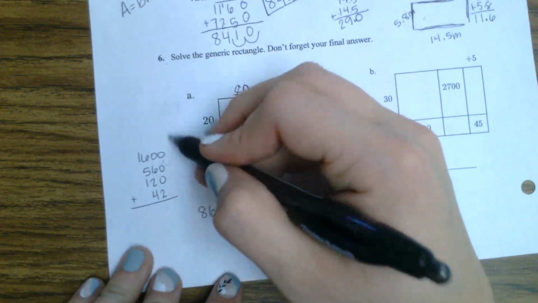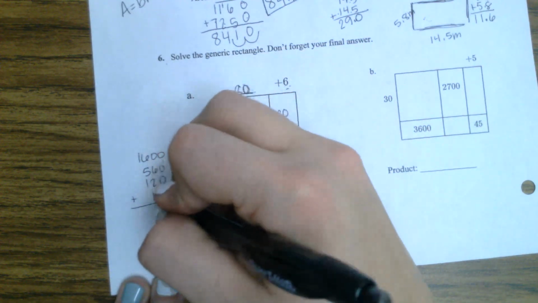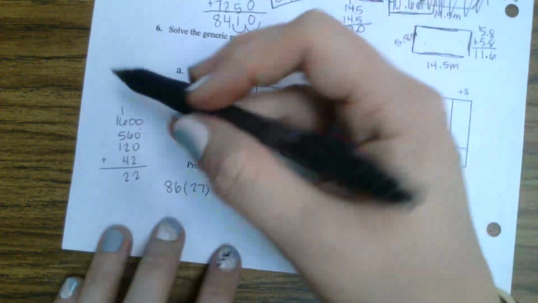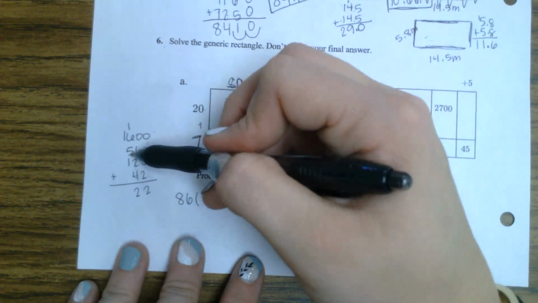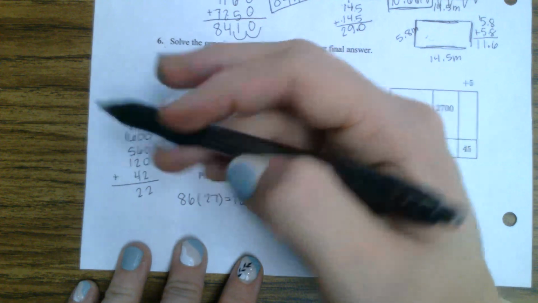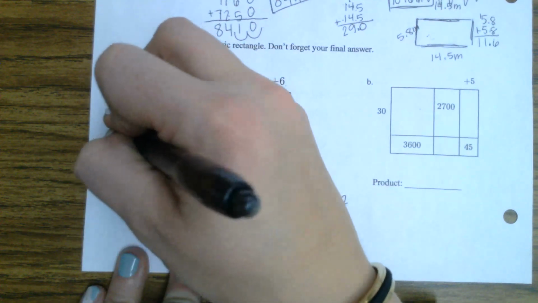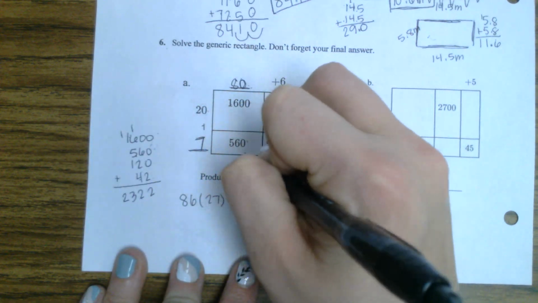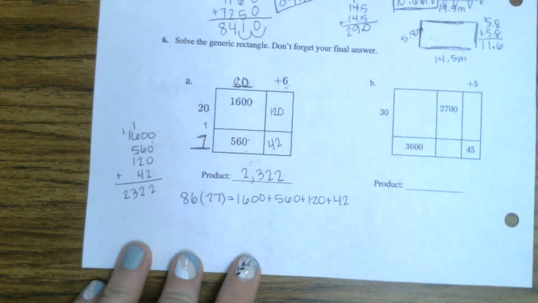2 plus 0 plus 0 plus 0 is 2. 6 plus 4 is 10, 11, 12. 6 plus 5 is 11, 12, 13. 1, 2. The answer is 2,322.